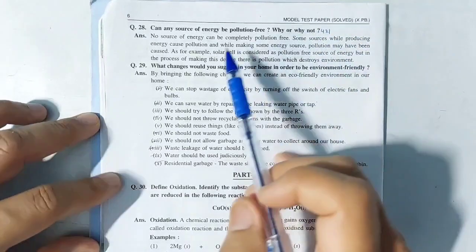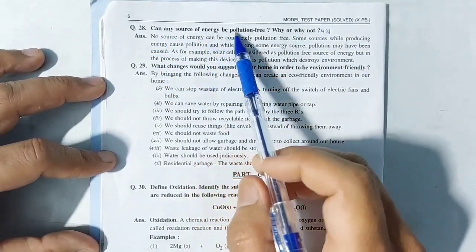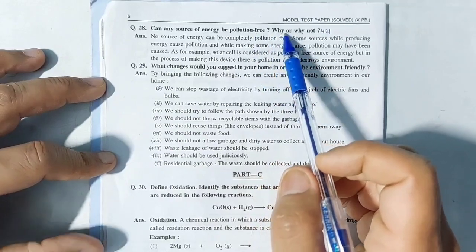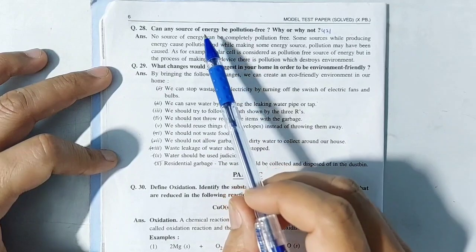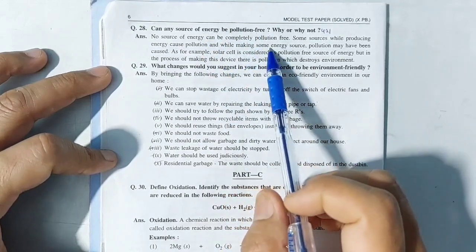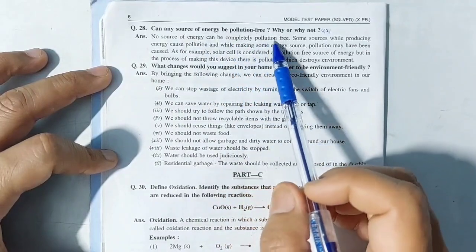Our next question is, can any source of energy be pollution free? Why or why not? Now we see that no source of energy can be fully pollution free.